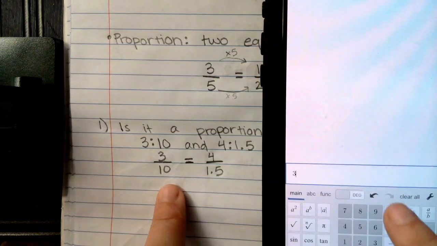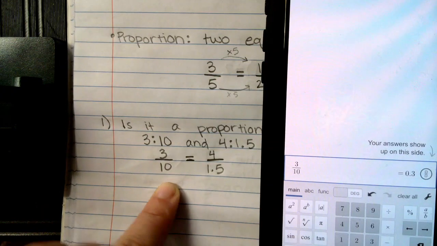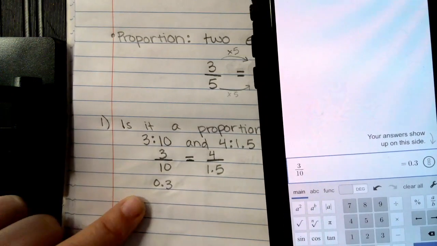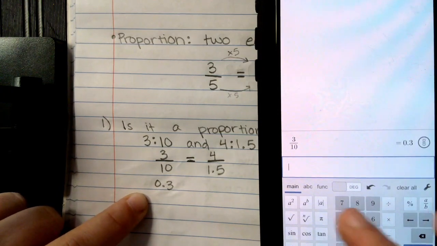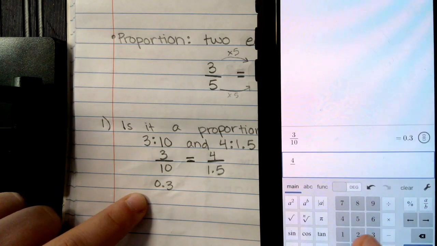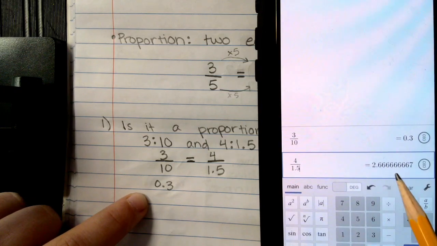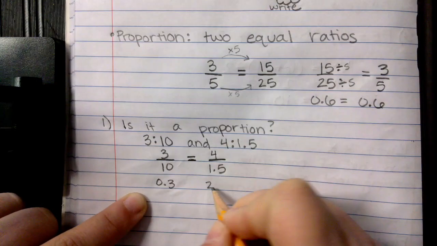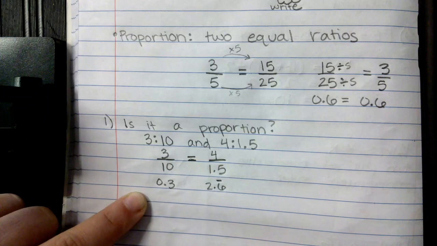Four divided by 1.5 is 2.666666666. So that's 6 repeating. We use that little line above the 6 to show it keeps going on and on and on. Are those numbers equal? No. And we'll put a little slash through that equal sign saying they're not equal. And my answer is no.